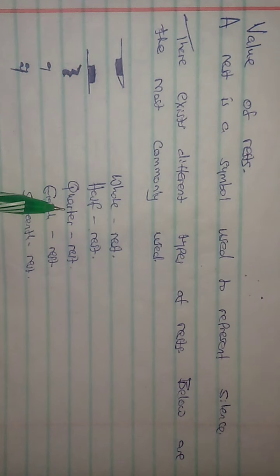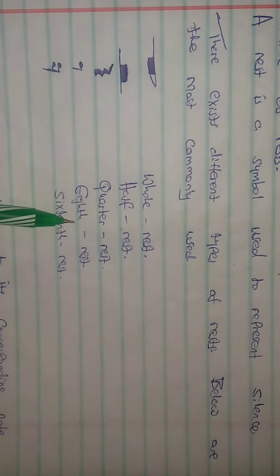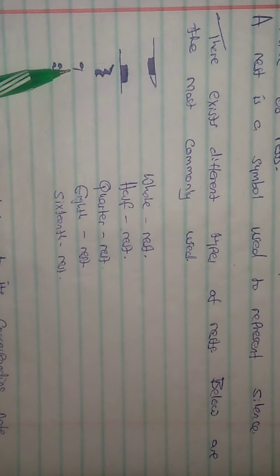We have the quarter rest, which is represented by this sign. We have the eighth rest, which is represented by this sign. We have the 16th rest, which is represented by this sign. Each sign is equivalent to its corresponding note, therefore it is worth the same value.